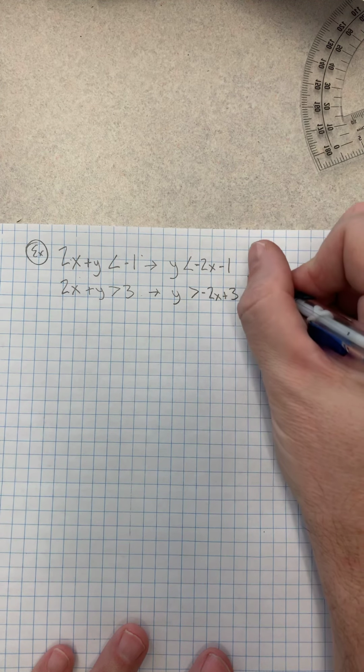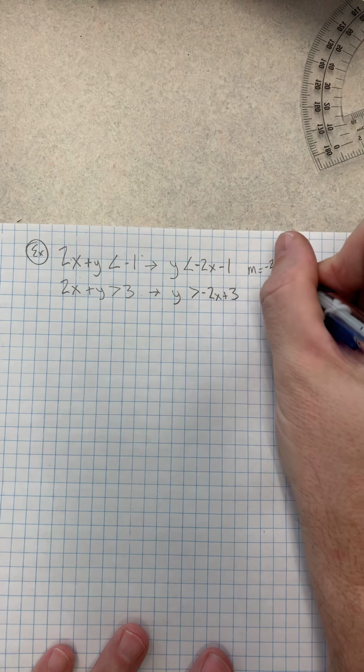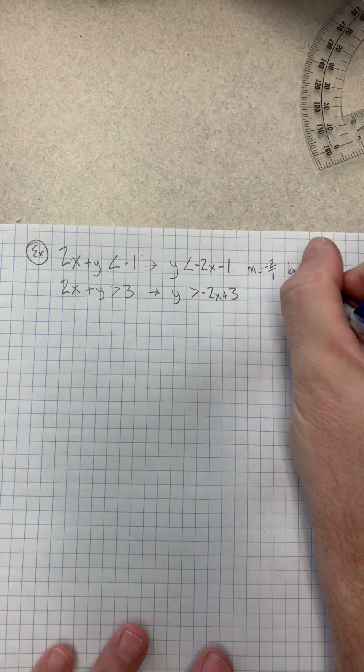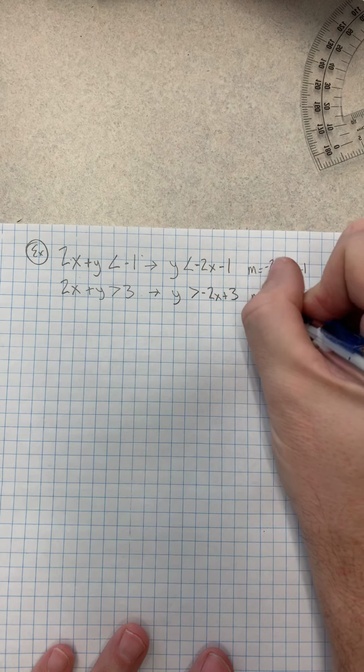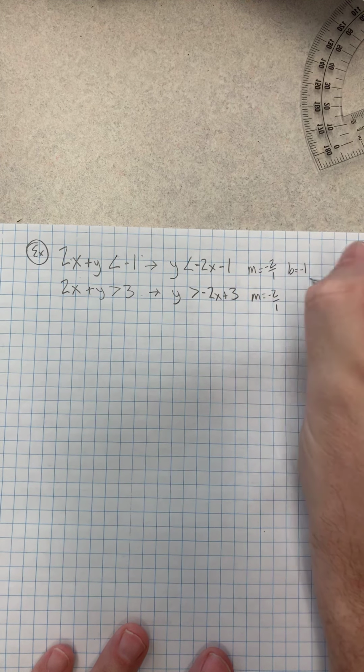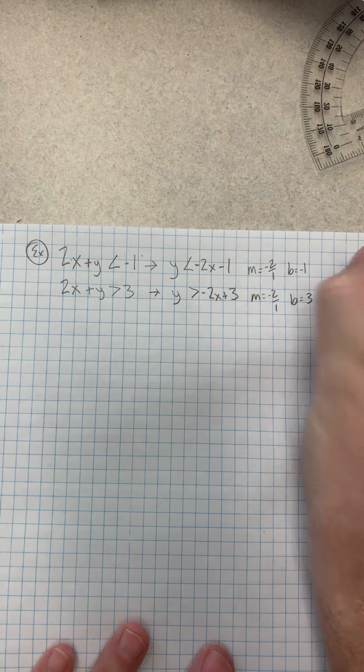Identify slope: a slope of -2/1 and a y-intercept of -1, and a slope of -2/1 and a b of 3. Hopefully you're noticing right now that if I have the same slope and two different y-intercepts, you're going to have some parallel lines here.